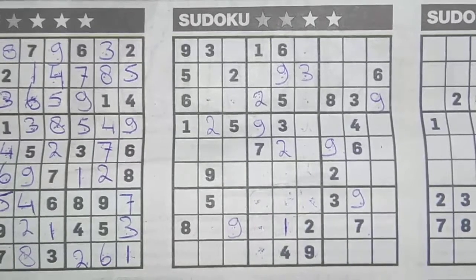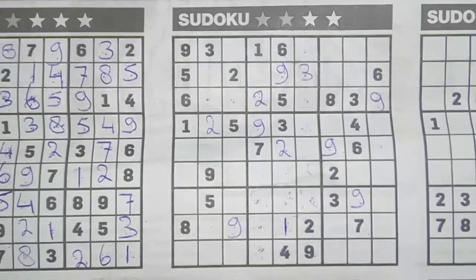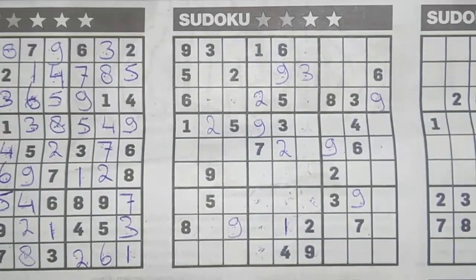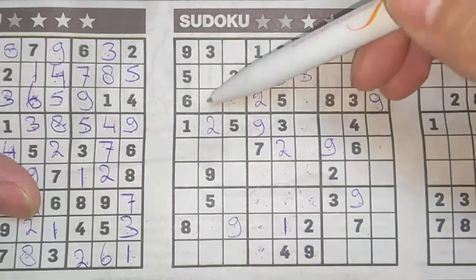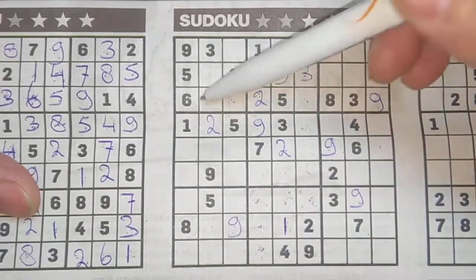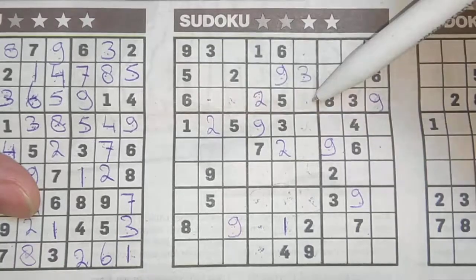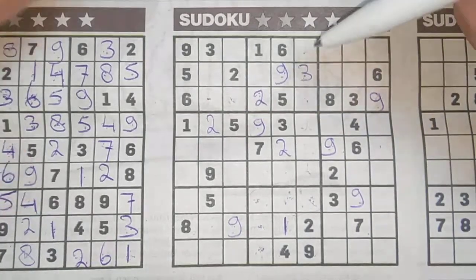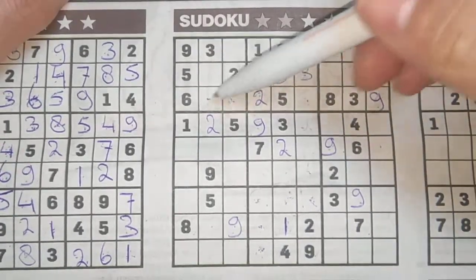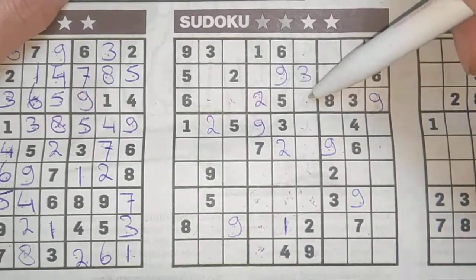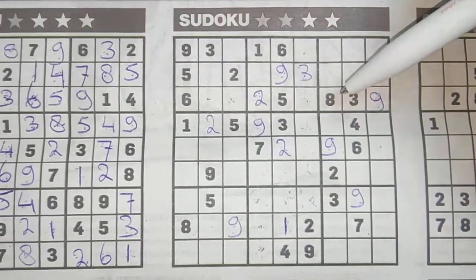Let me look. Alright. No, I have here. Yes. We have a 1 here. The 1 is missing a 7. Sorry for the interruption. 7 and the 4. 1, 7 and 4. I cannot fill this yet.